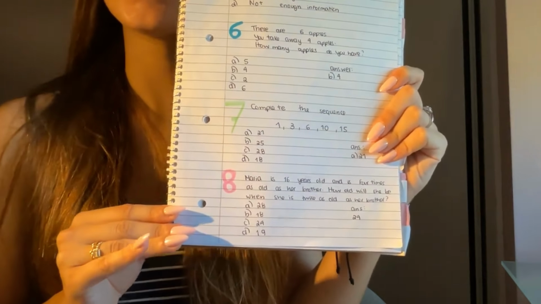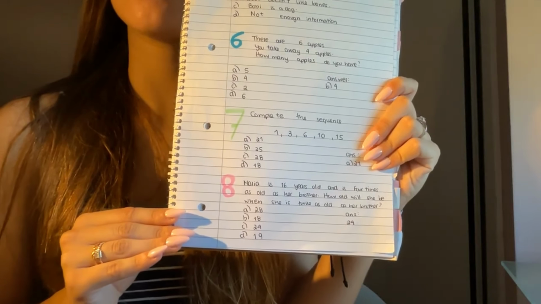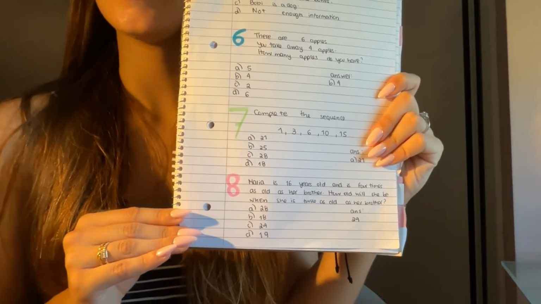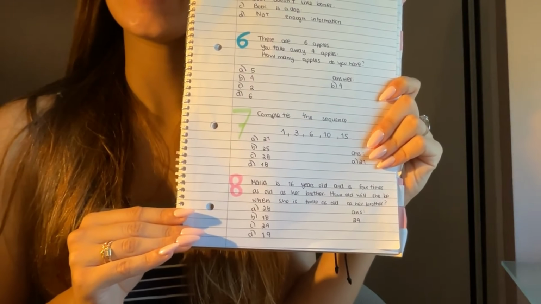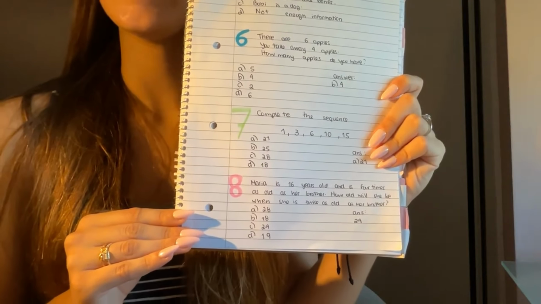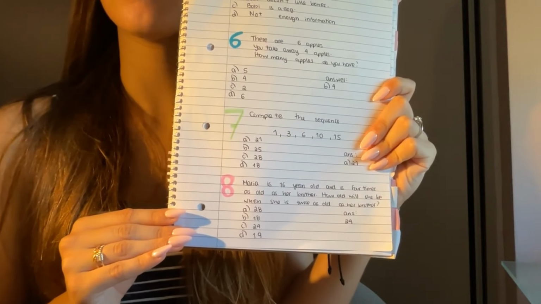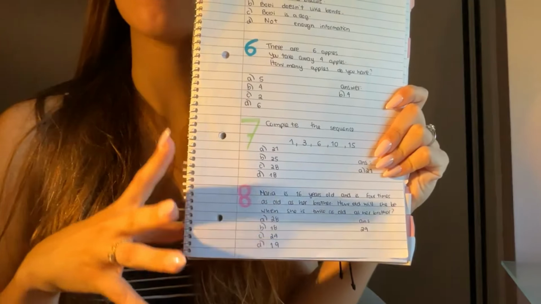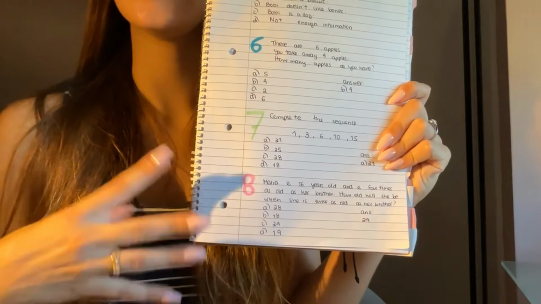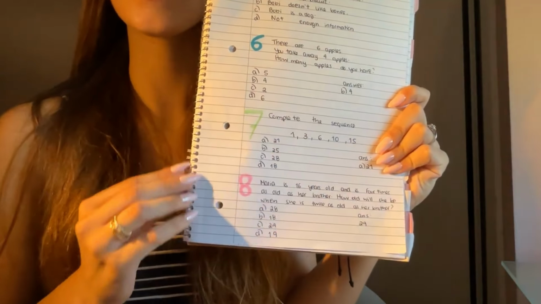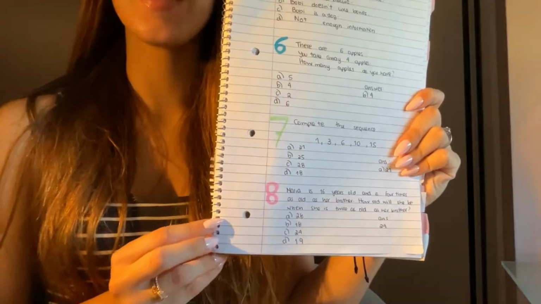Maria is 16 years old and she is 4 times as old as her brother. That means her brother is 4 and they have a difference of 12 years. Therefore, for Maria to be twice as old as her brother, she'll have to be 24. So when her brother is 12, she'll have 12 years more. So 24. Great job. Did you get this one right?